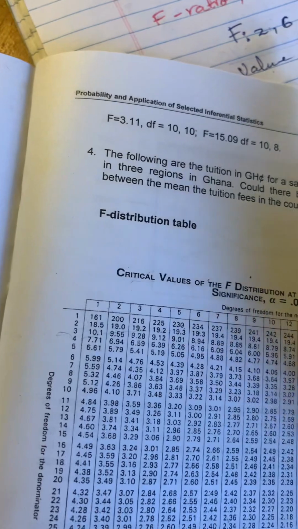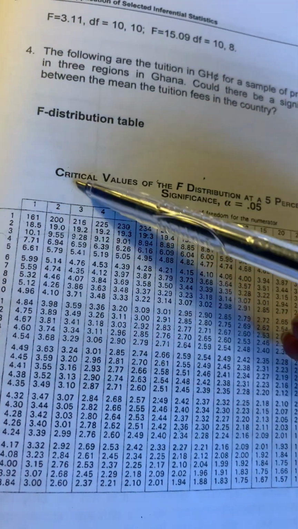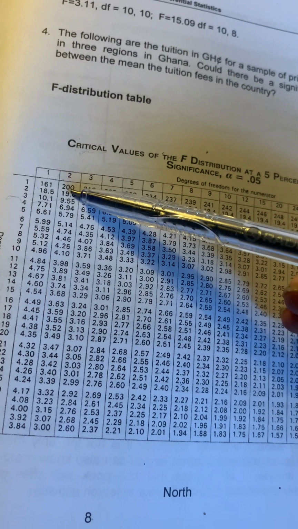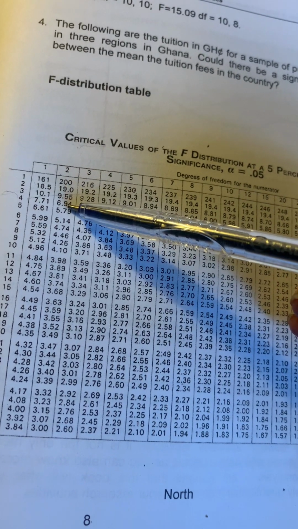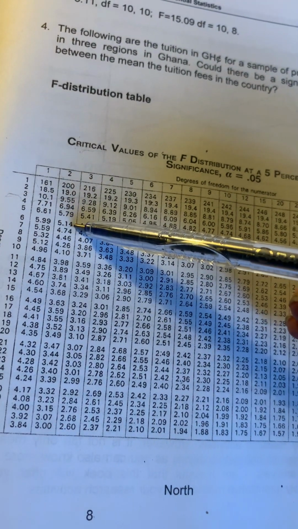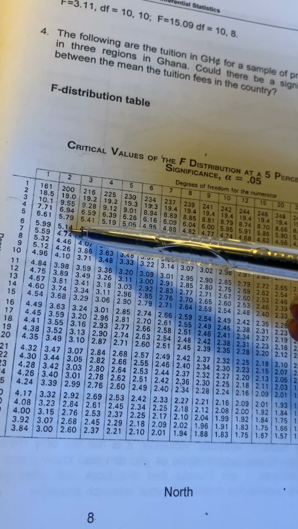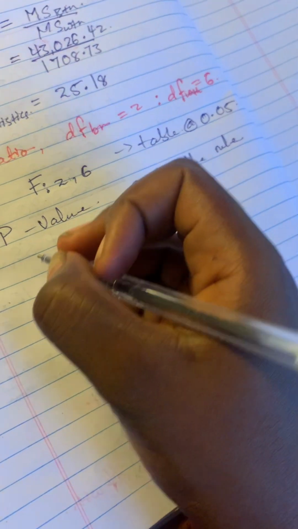So we take our degrees of freedom between and degrees of freedom within. Degrees of freedom between is 2, right? Then we compare to the degrees of freedom within, which is 6. Then we get 5.14. So we come and record it.